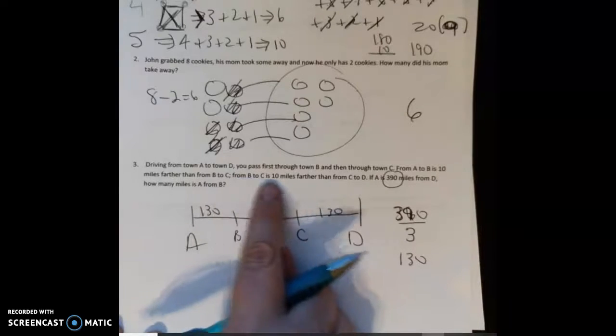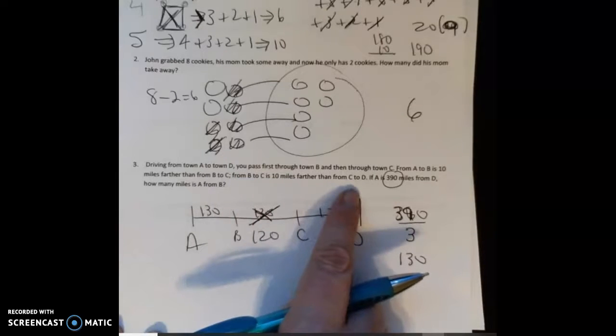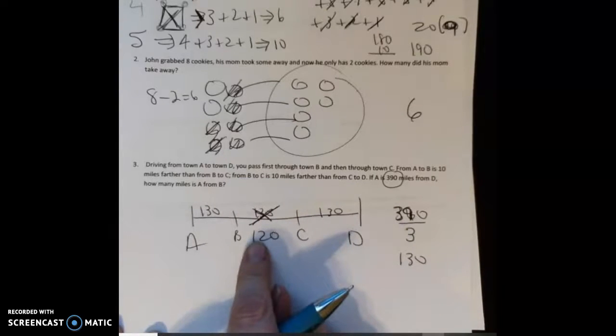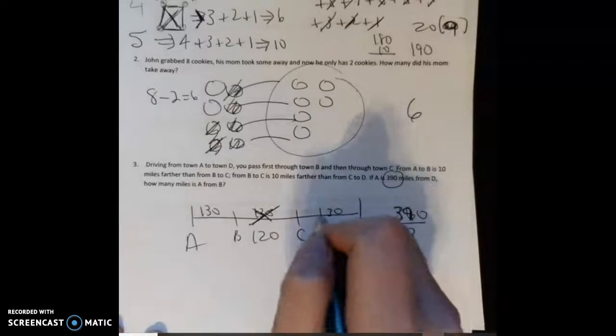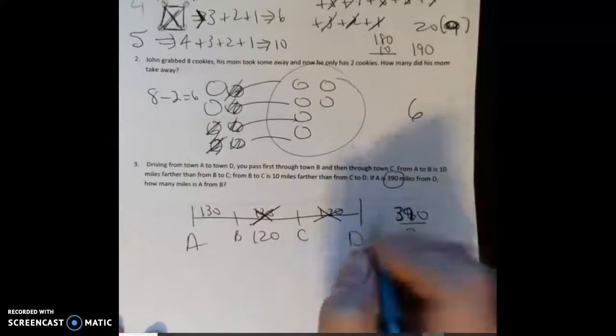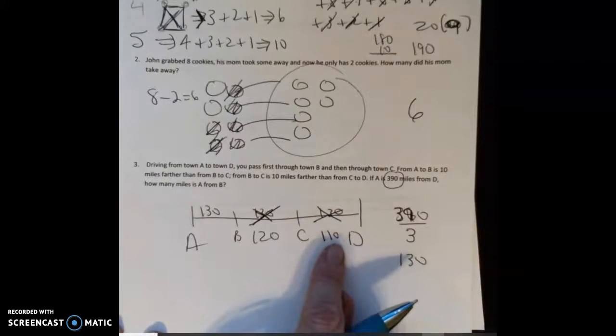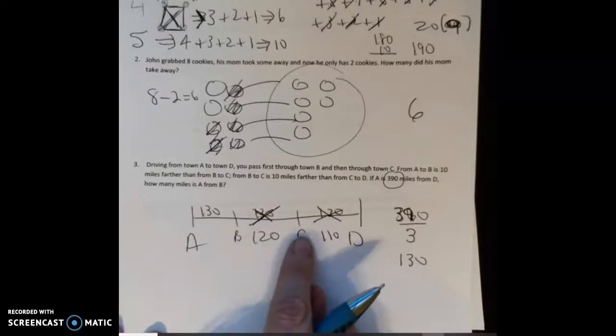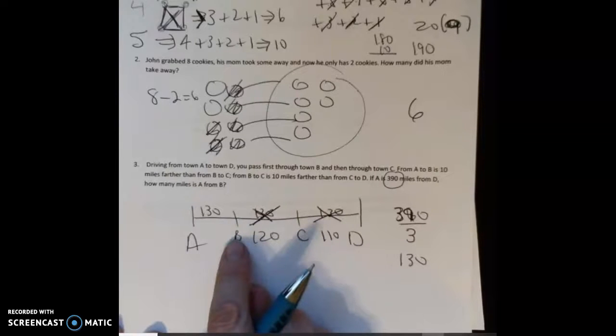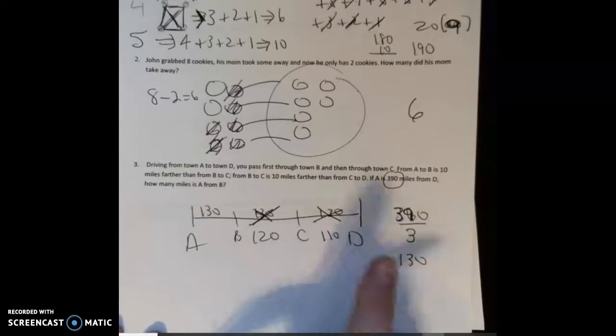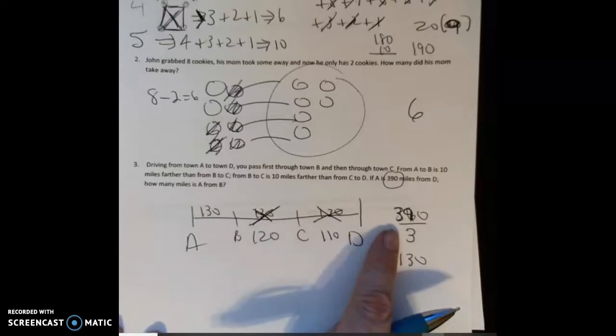But then it says from B to C is 10 further from C to D. So now it's like, oh, that one has to be 10 further. So I could go down, let's see, this would have to go down to 110 if that's the case. So C to D is 110, 10 further is 120 between B and C, and A to B is 130. But then if you add it up, you lose that whole 390 thing.